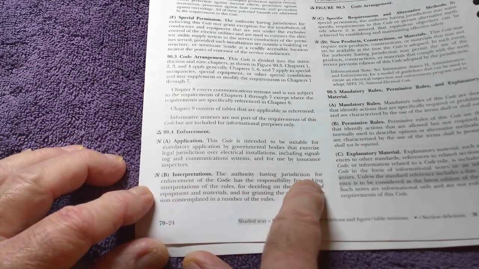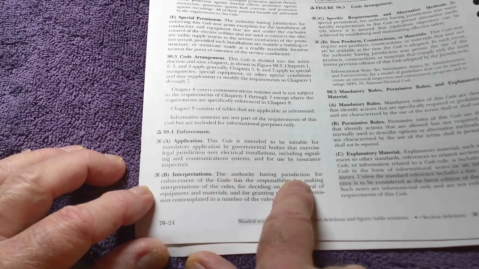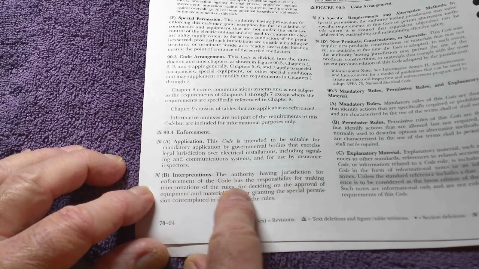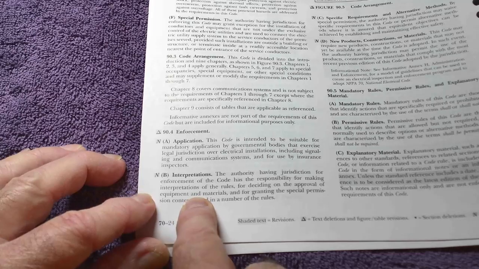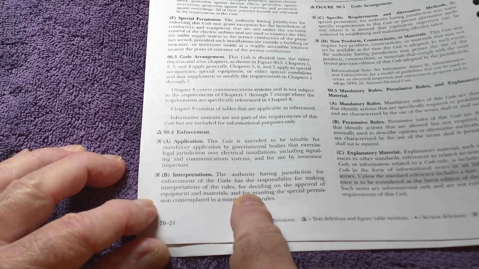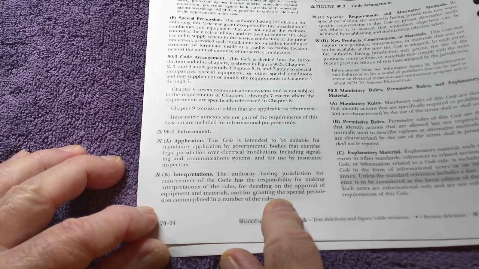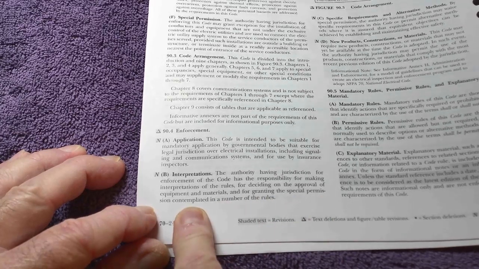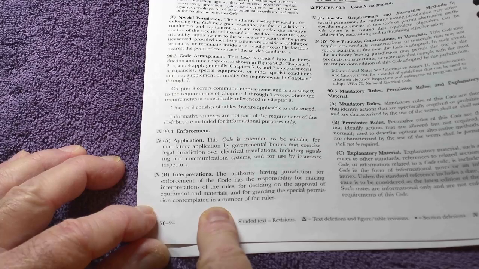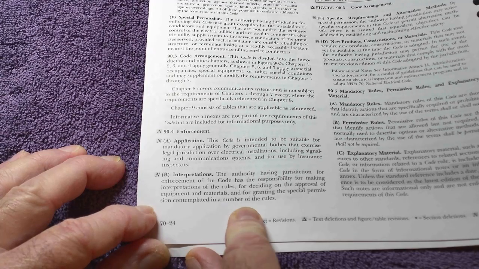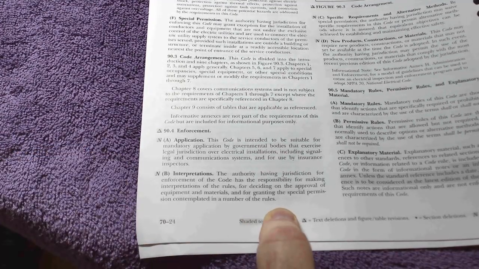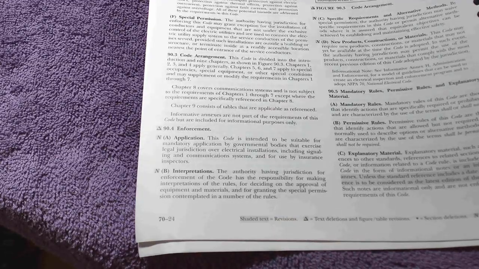Interpretation, the authority having jurisdiction, there's that phrase, for enforcement of the code has the responsibility for making interpretations of the rules, for deciding on the approval of equipment and materials, and for granting the special permission contemplated in a number of the rules. So that's the authority having jurisdiction.